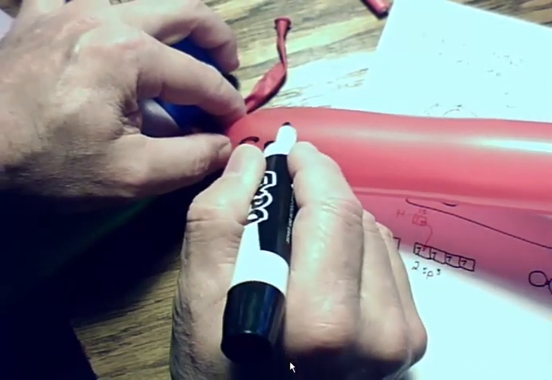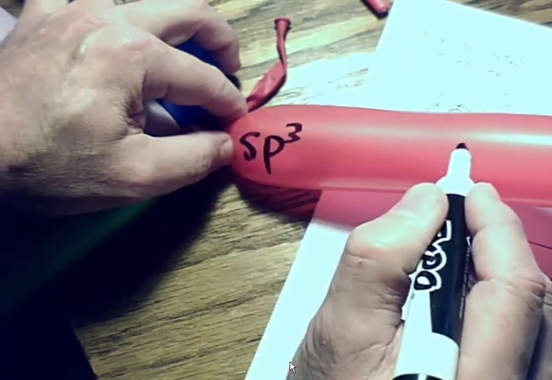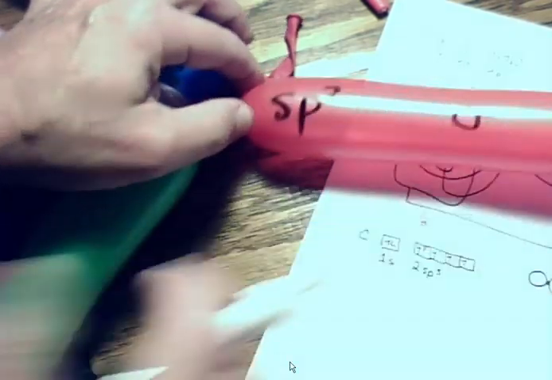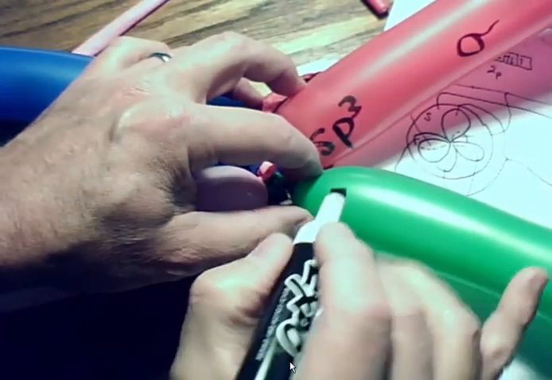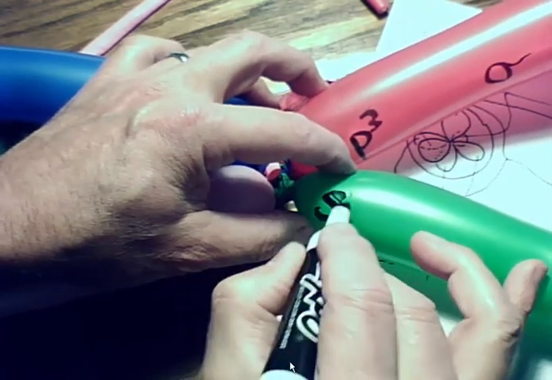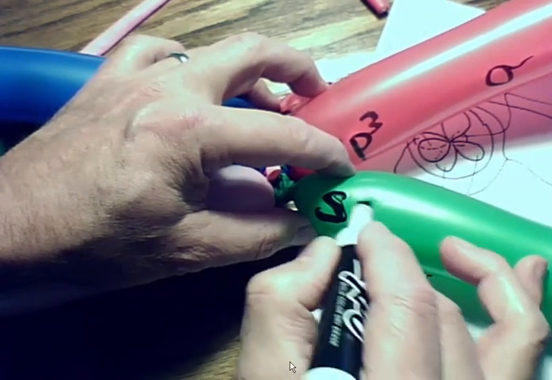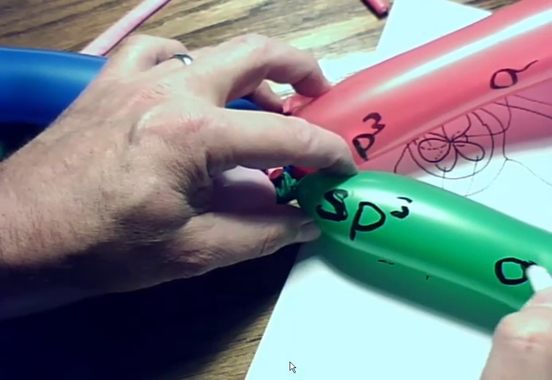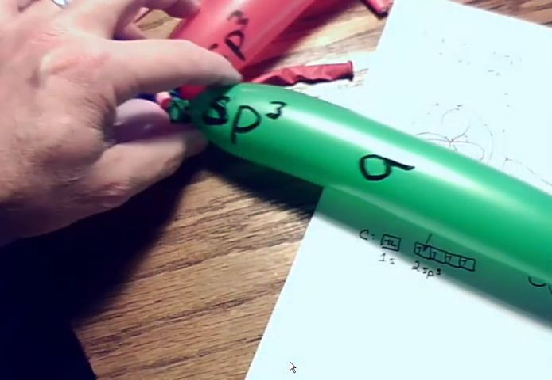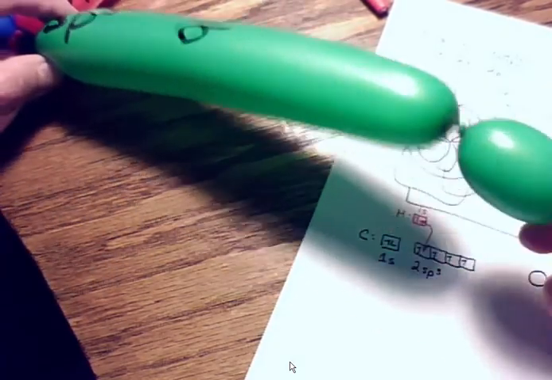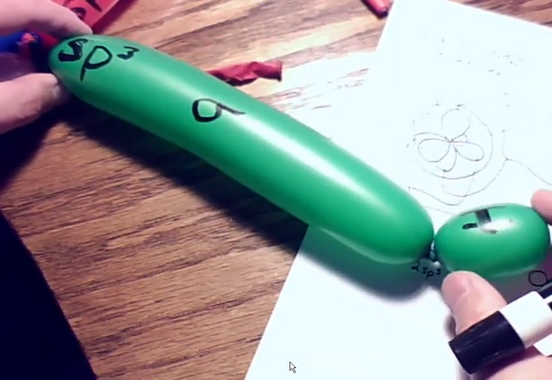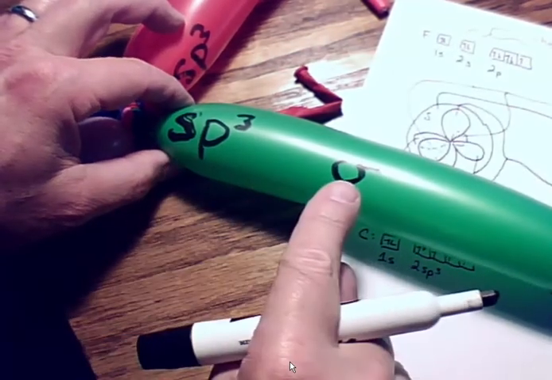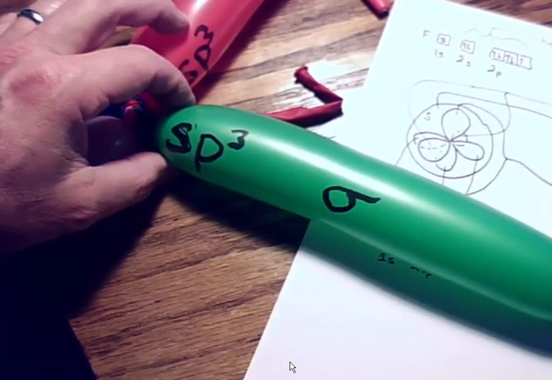Sp3, and then sigma's in the middle because it applies to the whole bond. Sp3 and sigma. Okay, so you've got hydrogen on the end. There's hydrogen. Sp3 down here and sigma right there.